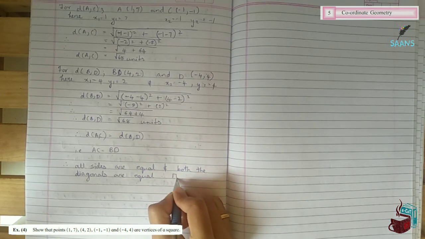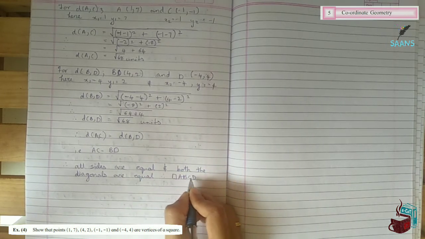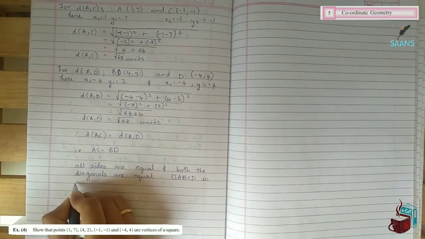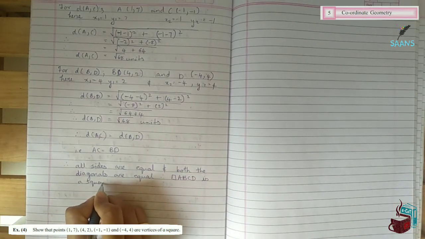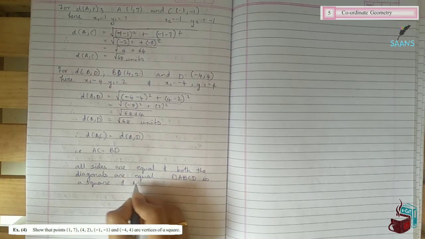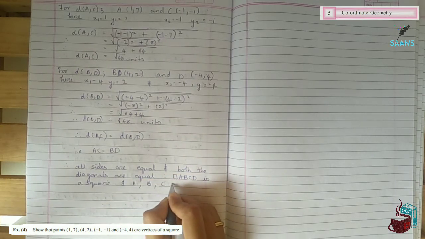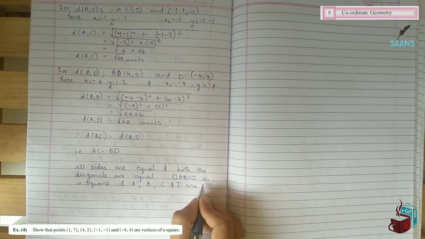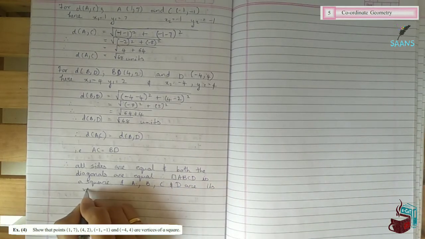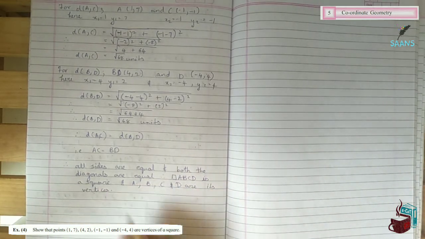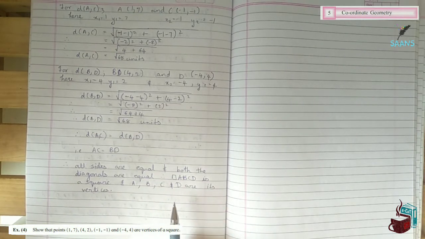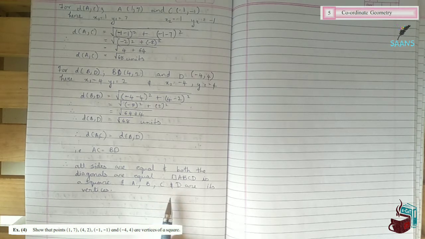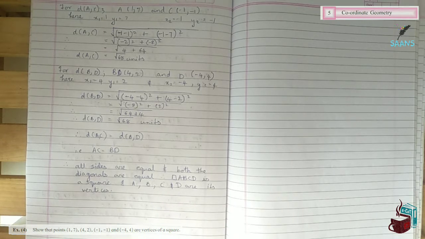Therefore quadrilateral ABCD is a square, and A, B, C and D are its vertices, or you can say A (1, 7), B (4, 2), C (minus 1, minus 1) and D (minus 4, 4) are the vertices of a square.